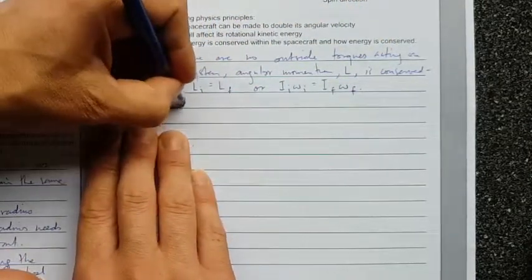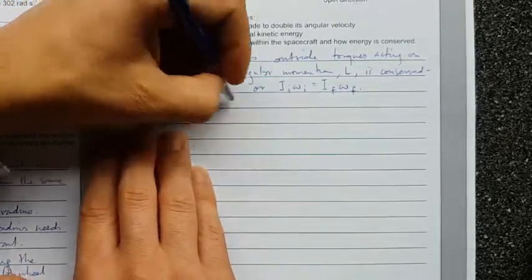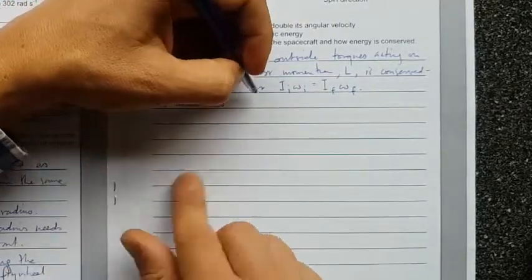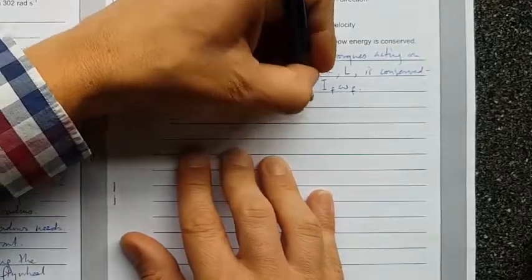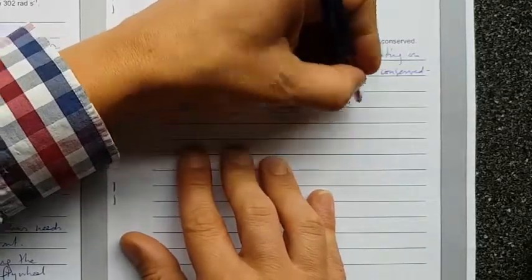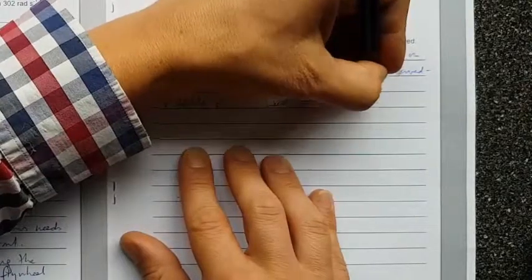To double omega, we need to have I halved.